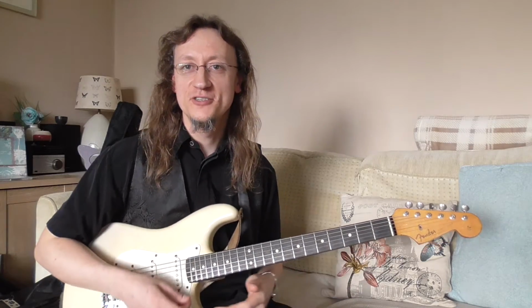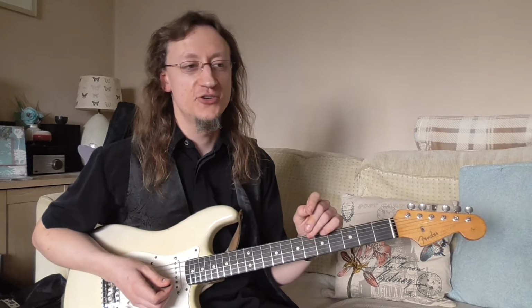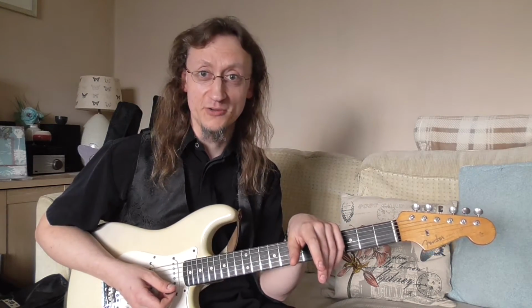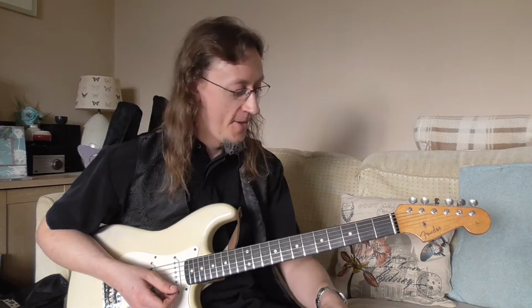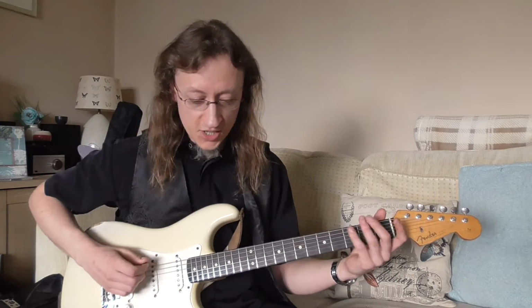Every rock guitarist's favourite key, the key of E. Unless of course you're into nu metal, then it's a hell of a lot lower than that, probably a low B or sometimes A, and it's just getting heavier and heavier. But anyway, open E is where we're at.